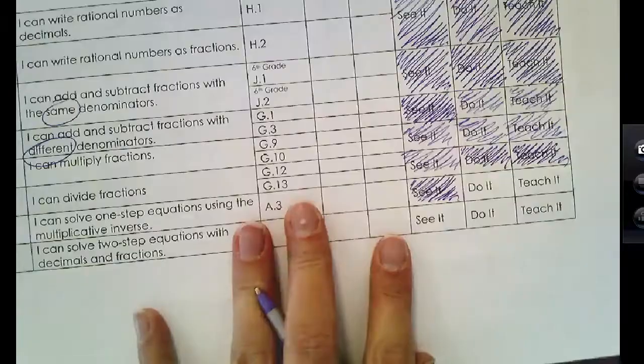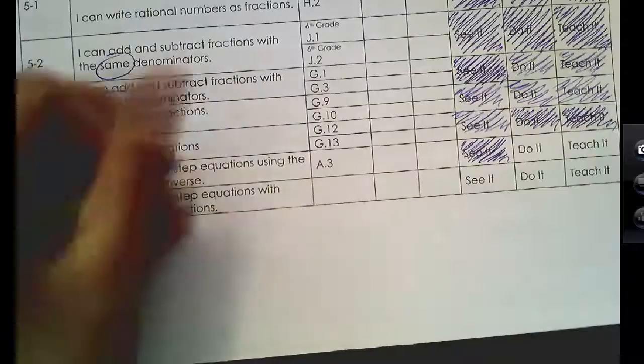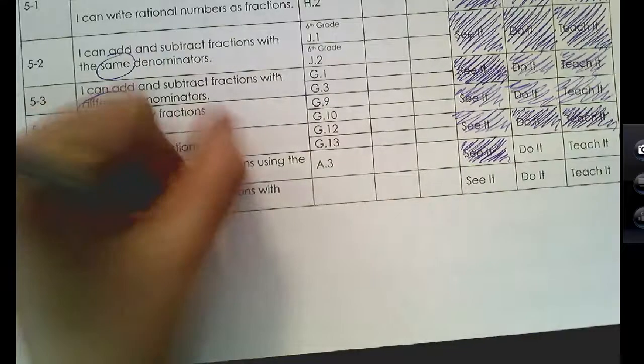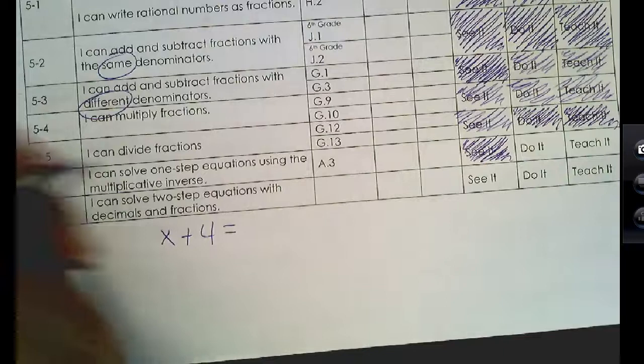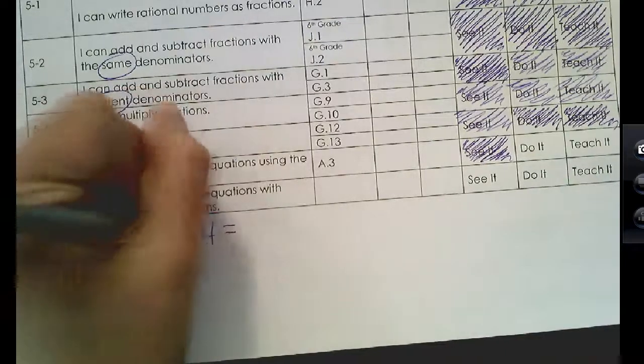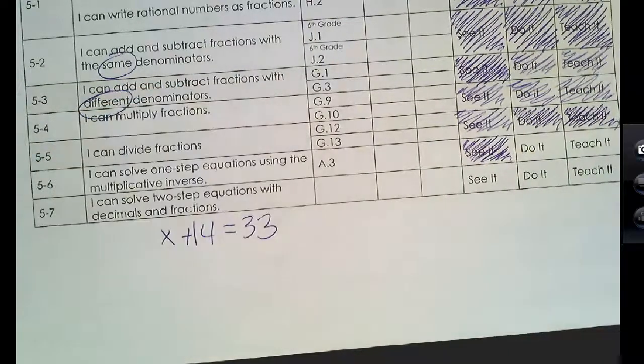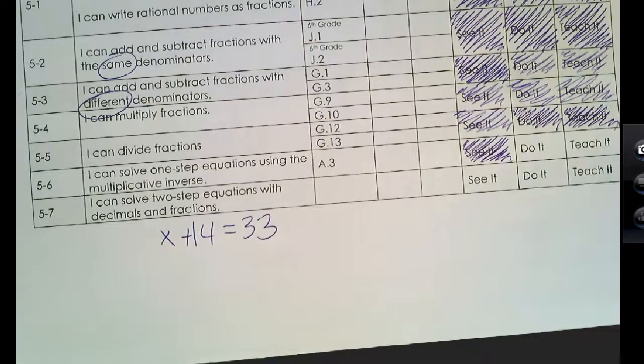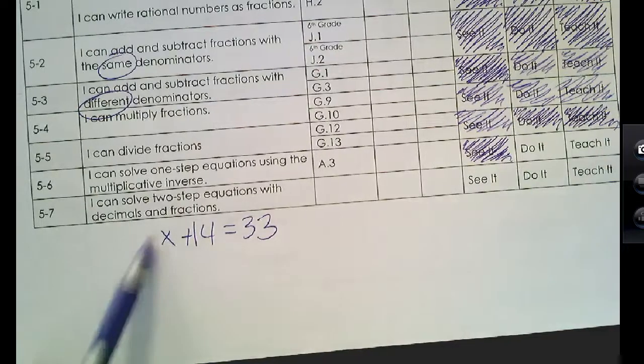And stay on this page because I want to review what a one-step equation is. So go ahead and copy this down. x + 14 = 33. We learned way back in chapter 3 how to balance a one-step equation. Our goal is to get x by itself.